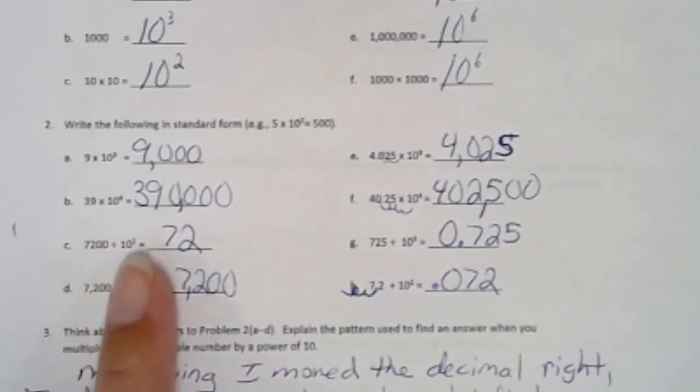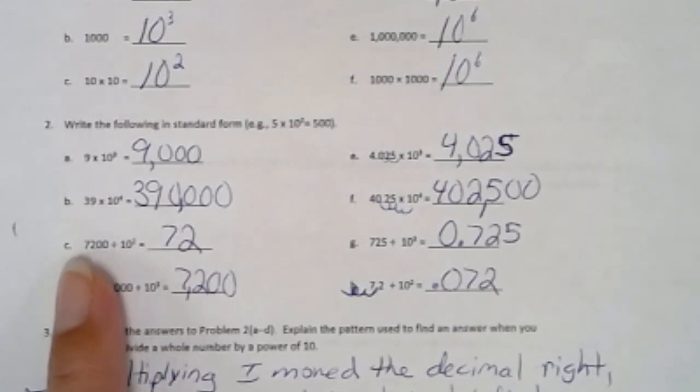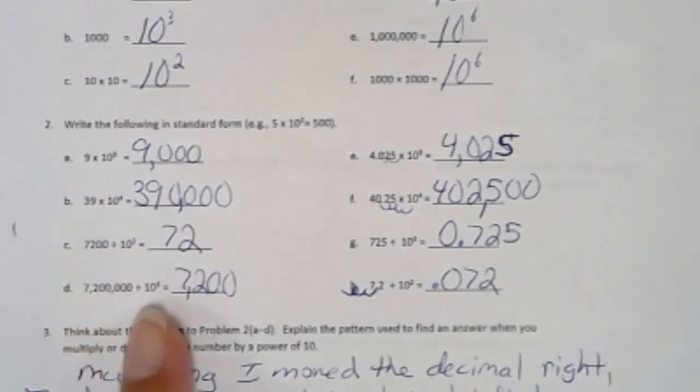7,200 divided by 10 to the second, I want to get smaller. I want to go backwards 2 times, so it's 72. 7,200,000 divided by 10 to the third, I want to get smaller by 3 place values since my exponent is 3, so I back up 3 times and it's 7,200.